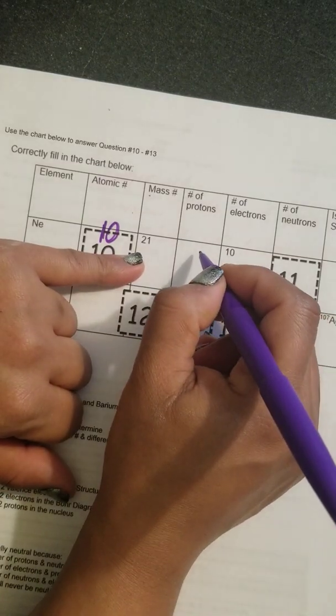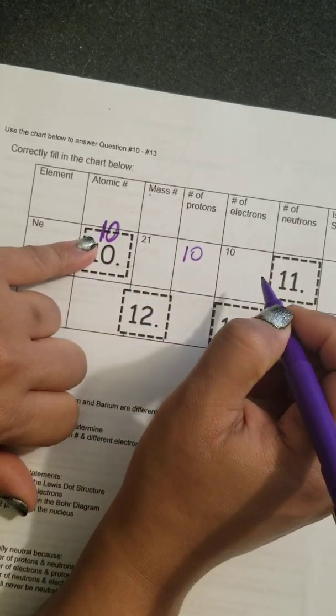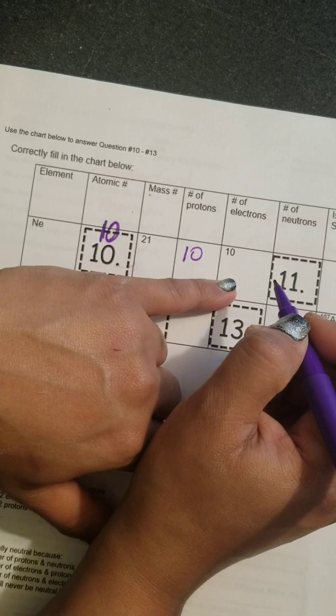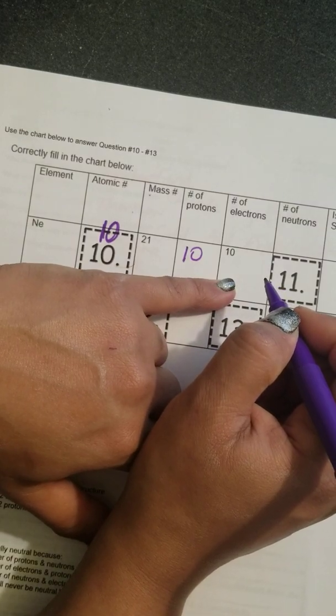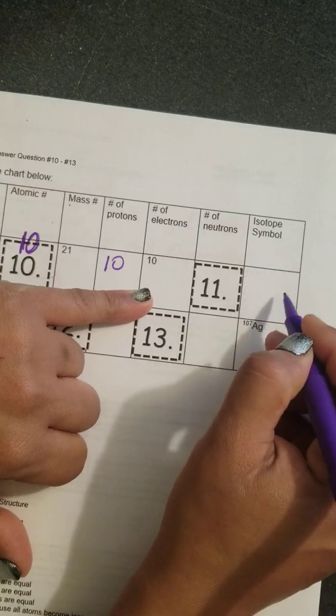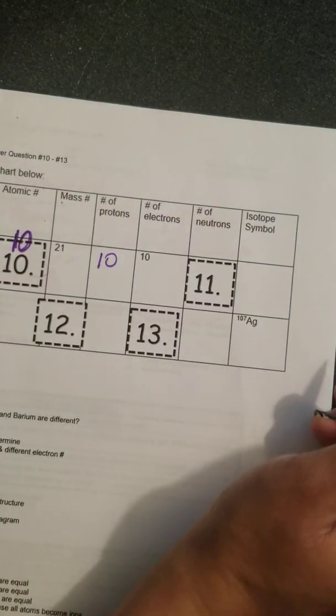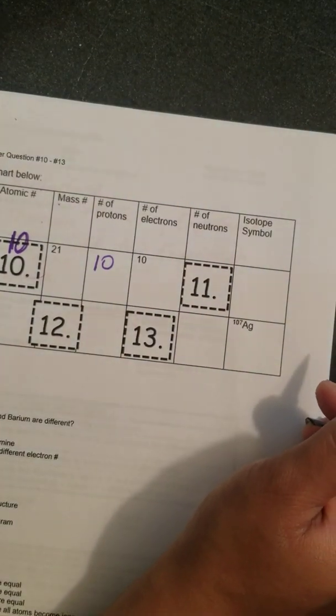Okay, well, how many protons are in neon? If the atomic number is 10, then it has 10 protons. If it has 10 protons, it has 10 electrons. Why? Because it's considered to be electrically neutral. Unless there was a negative or a positive charge shown over here, we're considered to be electrically neutral.